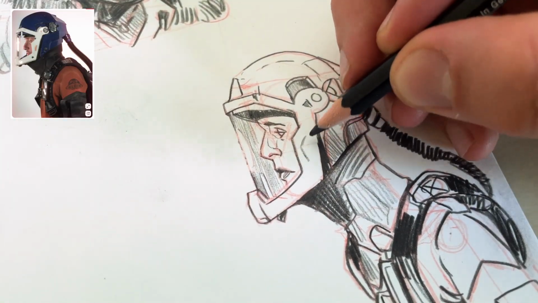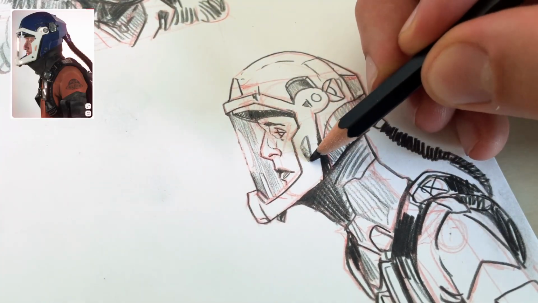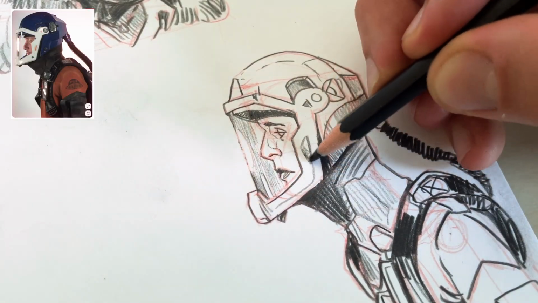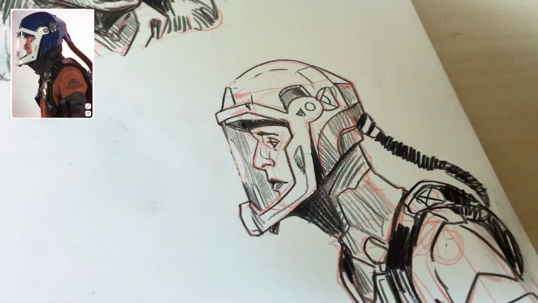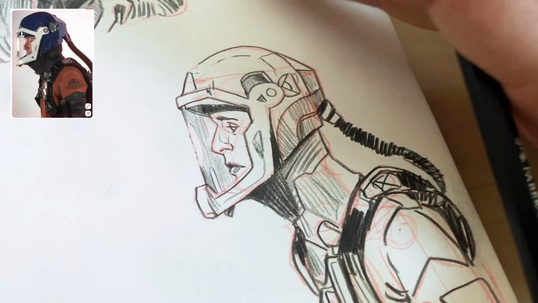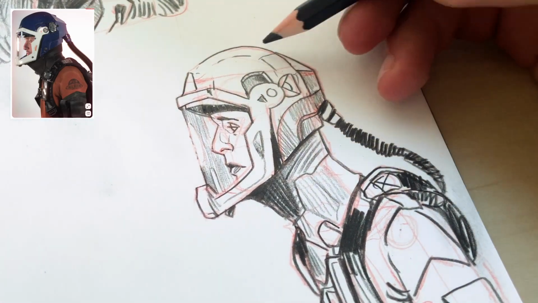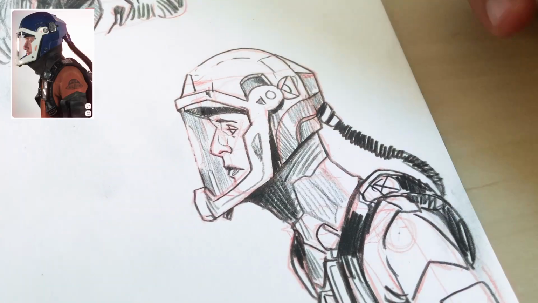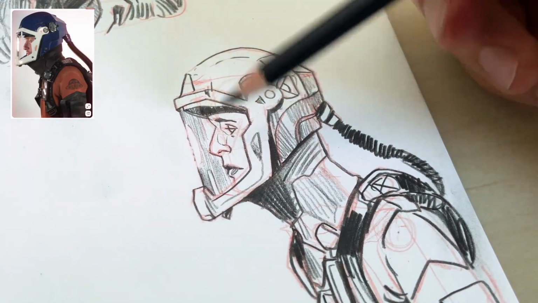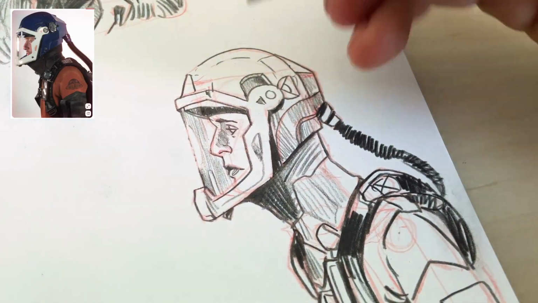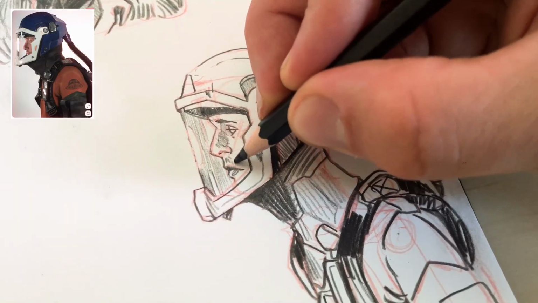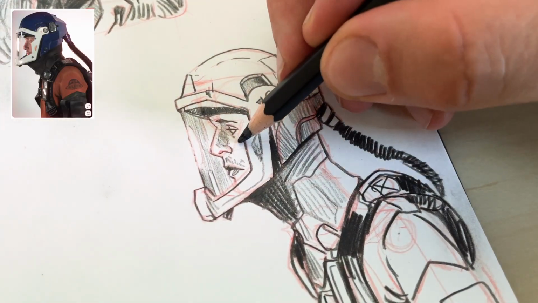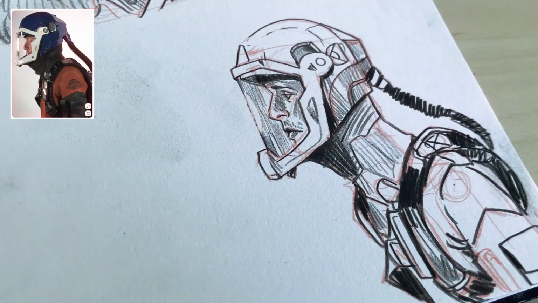So here you go, just like a simple drawing, just to get the shapes, and it gets the mood. That's what I really want. I'm not trying to be very precise. I just want to catch the overall mood, just to get the hands going. You can do some shadows, of course. On to the next one.